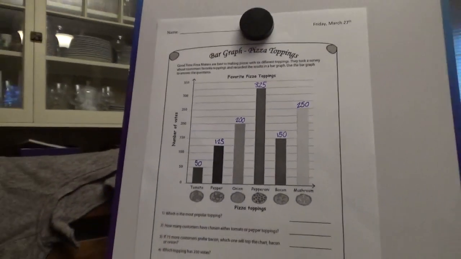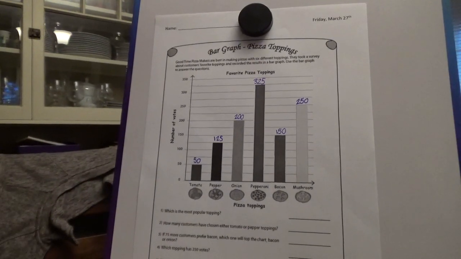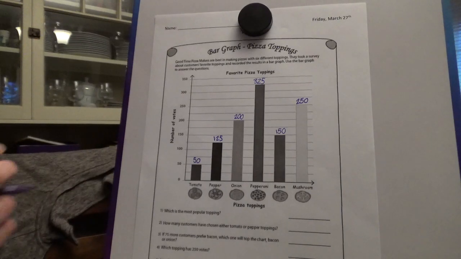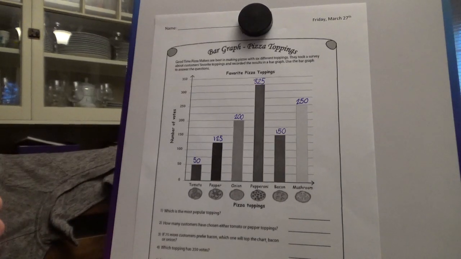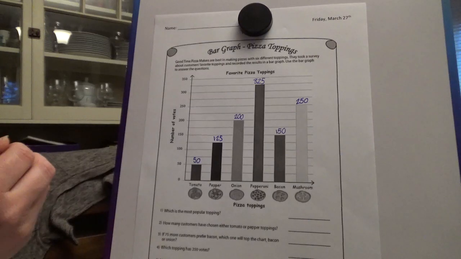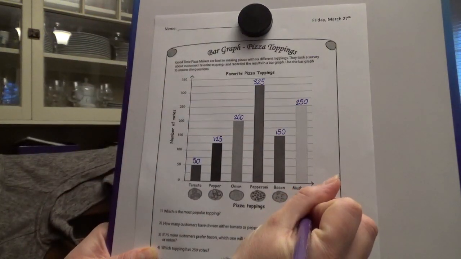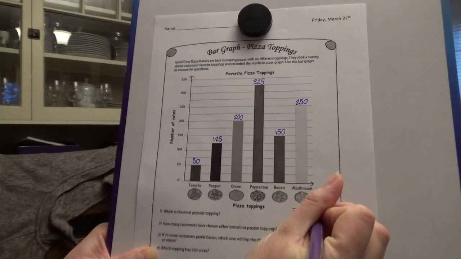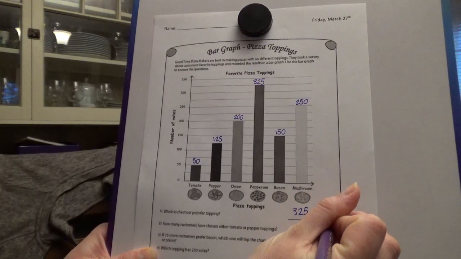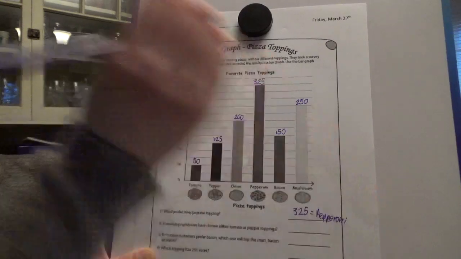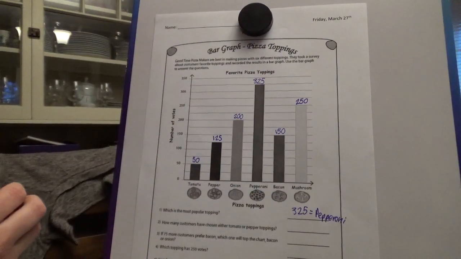So let's take a look here at the first question. The very first question is saying, which is the most popular topping? Well, that would be the topping that got the most points. So hopefully we all know that's 325 points, which equals pepperoni. Awesome. You could just write pepperoni, that's totally fine.